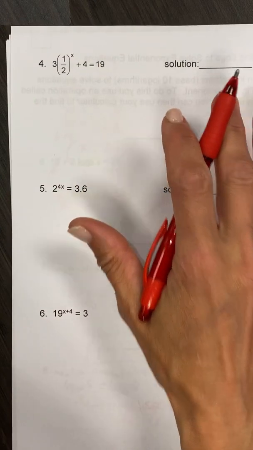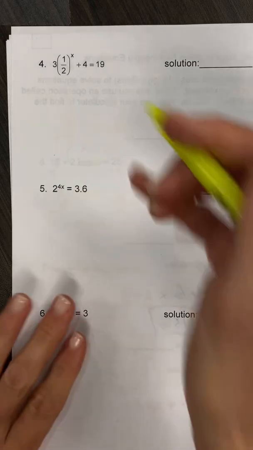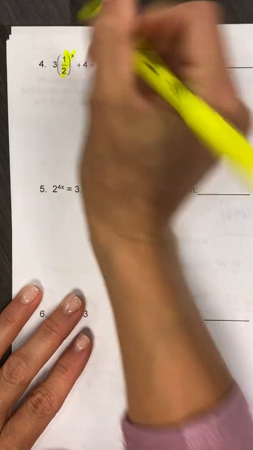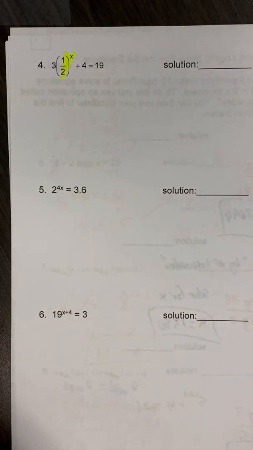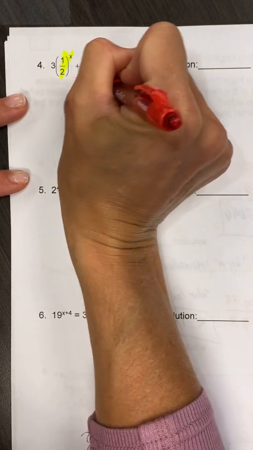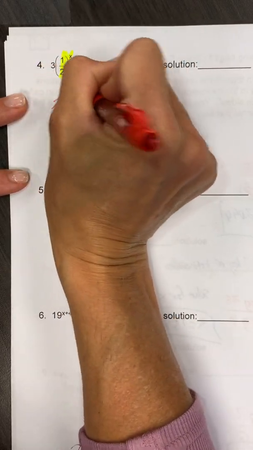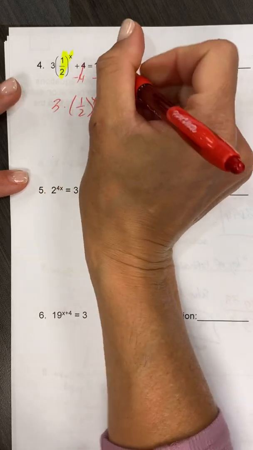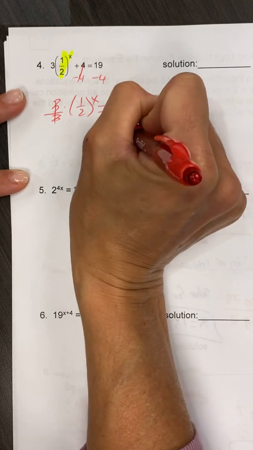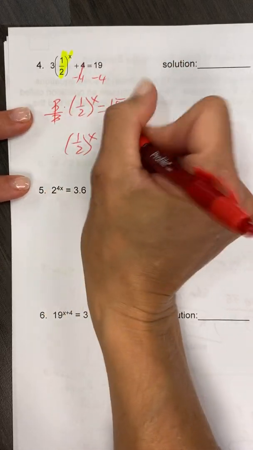Am I on the screen up there? Okay, what am I trying to get by itself? This, right? Okay, so just like any algebra equation, subtract 4. So 3 times a half raised to the x equals 15. Divide by 3. So a half raised to the x equals 5.